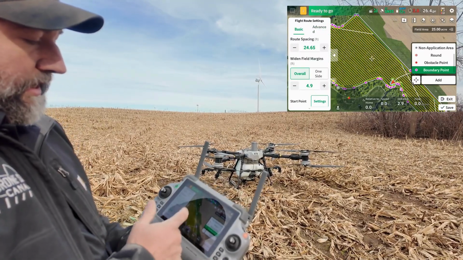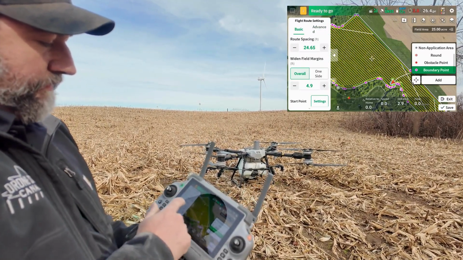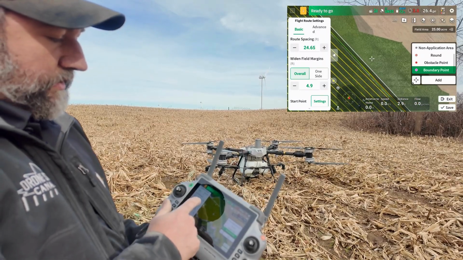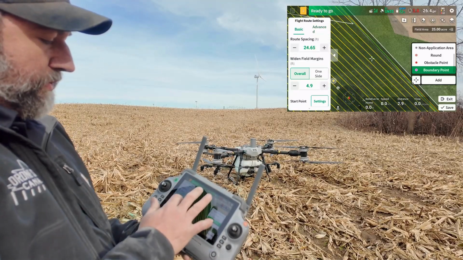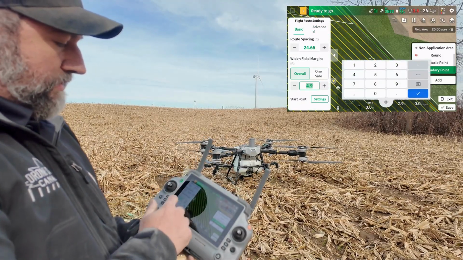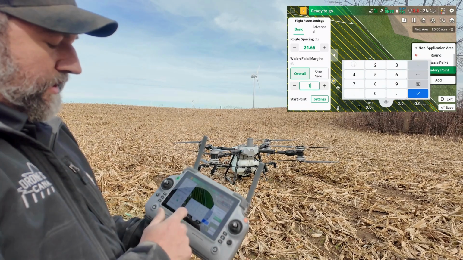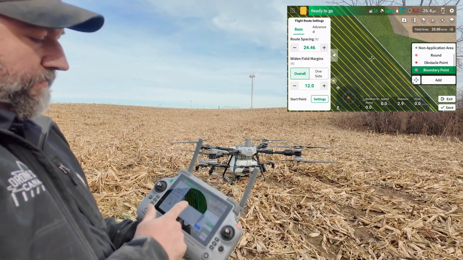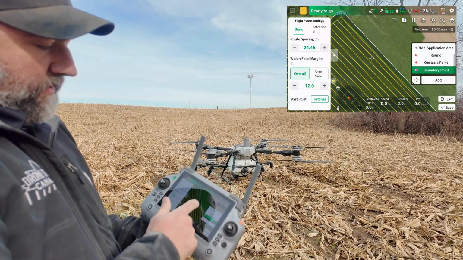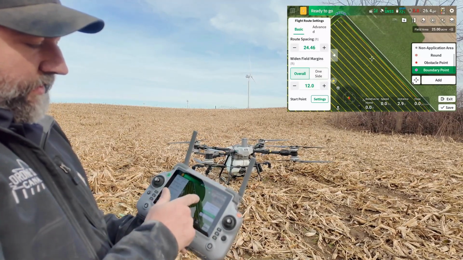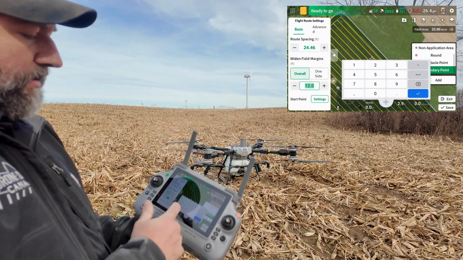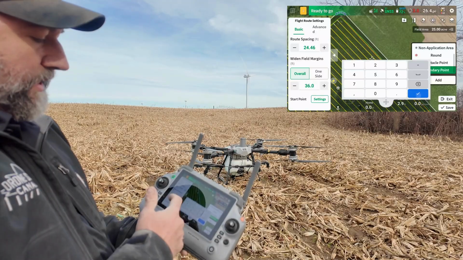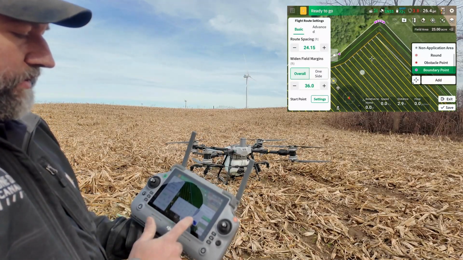One technique that I like is I will take my spray swath, so that 24 feet, and I will do our boundary, and when it comes to the margin, I will add half of that. See where that orange line is? That's the swath that we're gonna be basically on what we just did. Add another half, or another swath to that. So now it would be 36 feet.